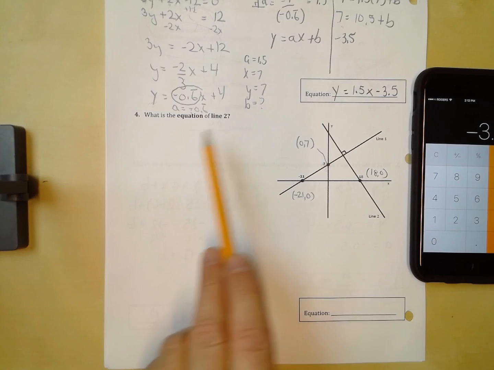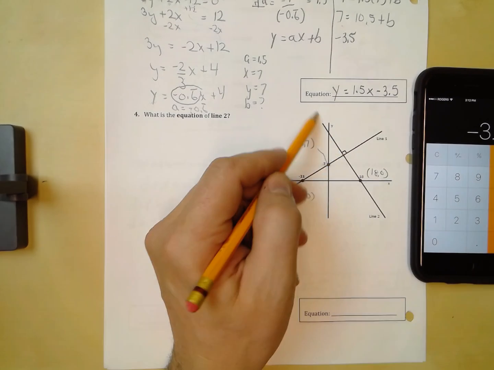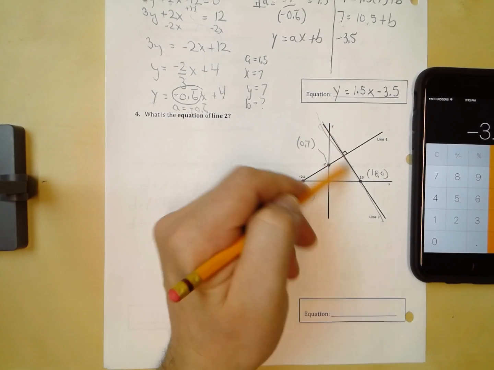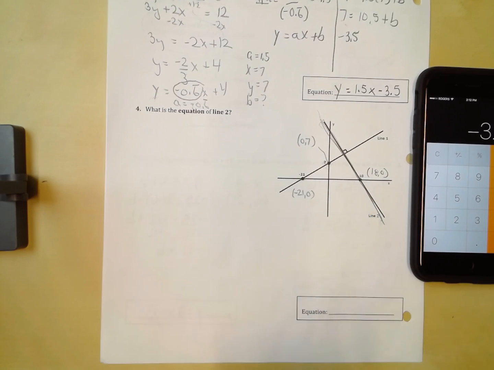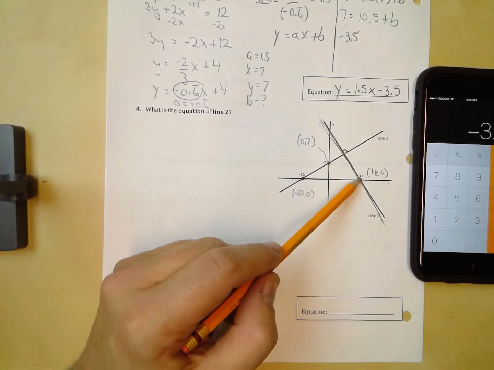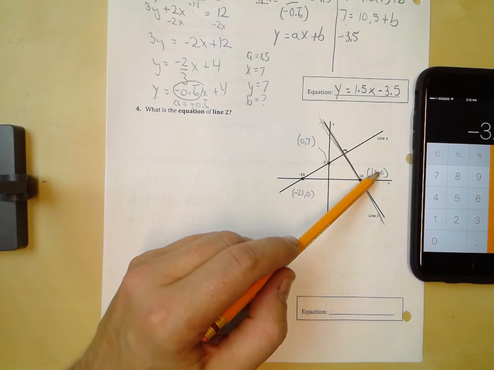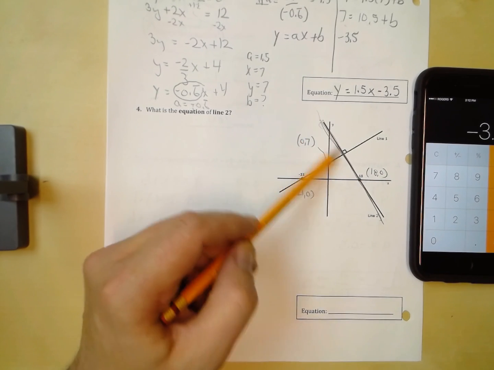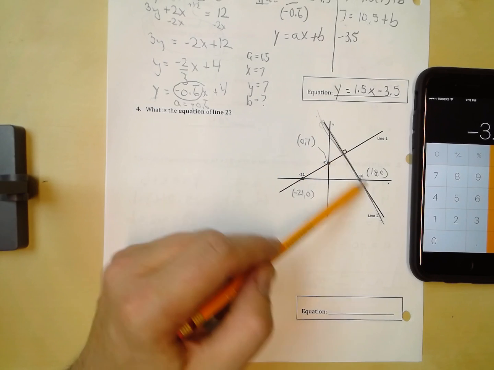What do we know? Well, we want to know the equation of line 2. So line 2 is this one right here. And to get the equation of a line, we need to have a y equals ax plus b. And we only have the point 18, 0 in the line. We don't know the b, and we don't know the a. And so we're kind of stuck with that line. There's nothing really you can do with the information you have so far.